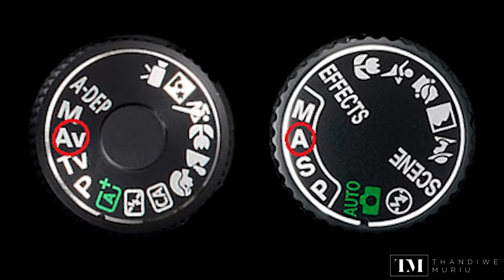The next mode is the aperture priority mode, which is indicated by A on your camera if you use a Nikon or AV if you shoot Canon. Here what you're telling the camera is, I want to make all the decisions about my aperture, which relates again to your depth of field. If you want to know more about depth of field, you can click on this link to a video where I talk about it. So you tell the camera, I'm in charge of the aperture and by extension the depth of field, but you make all the decisions about my shutter speed and my ISO.